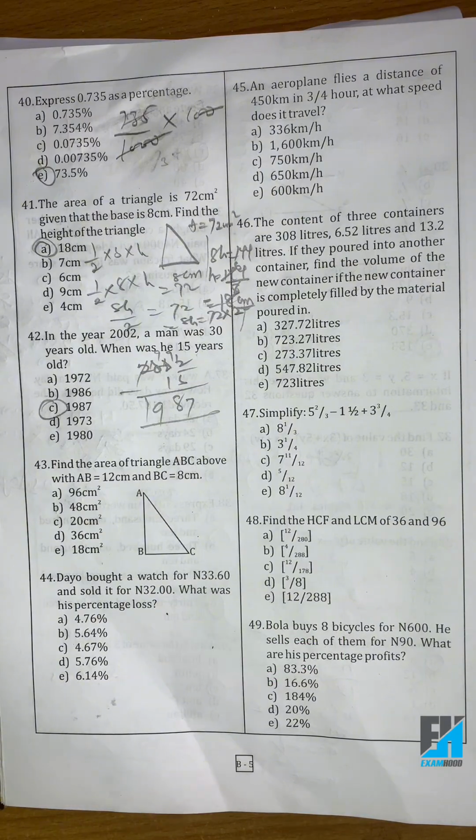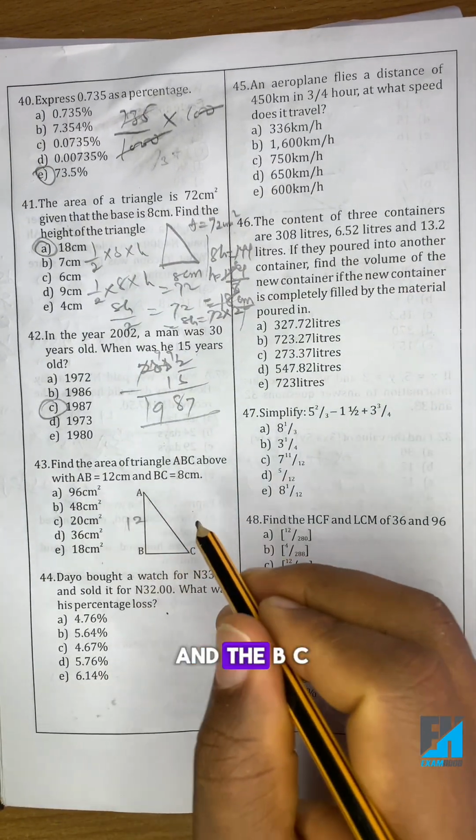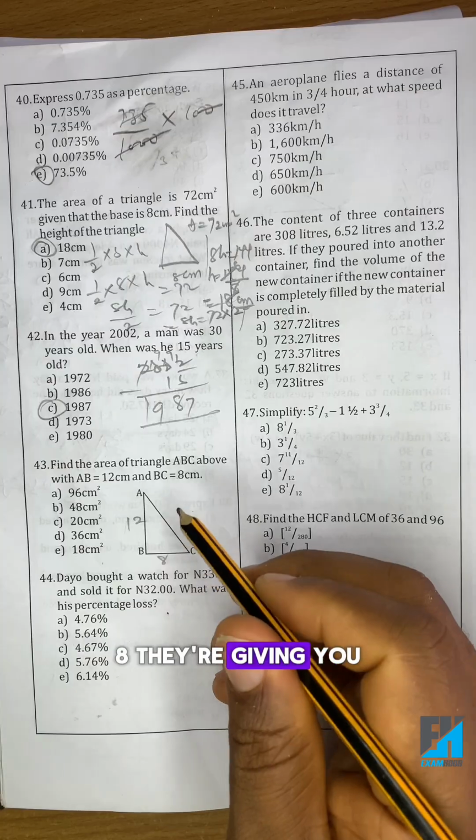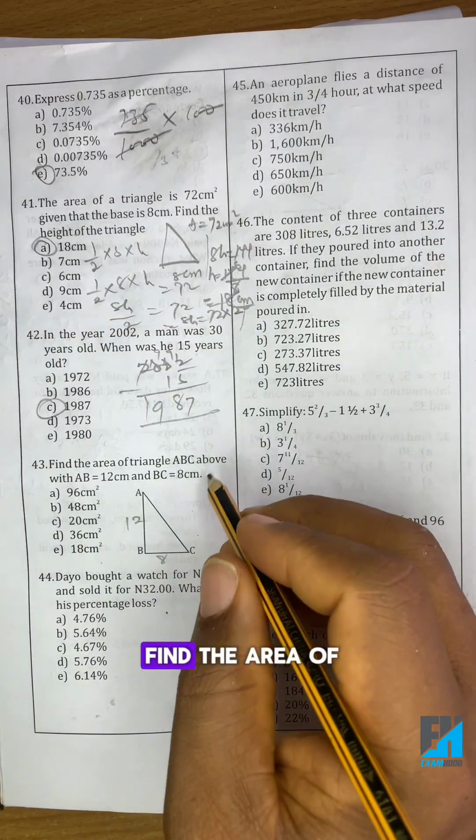Find the area of the triangle ABC above. The AB, this one is 12. And the BC is 8. They're giving you the height and the base. They're asking you to find the area.